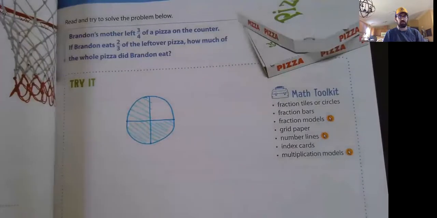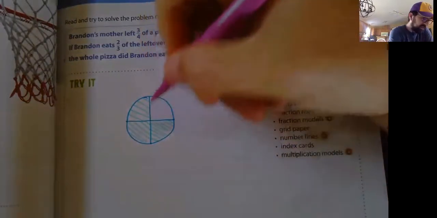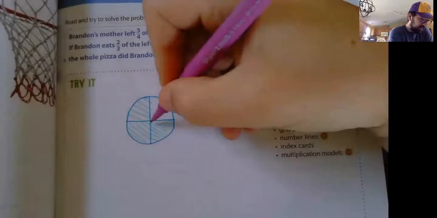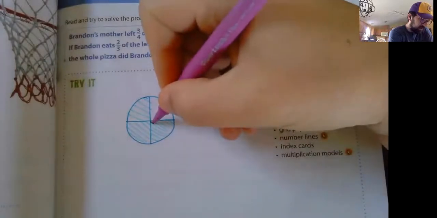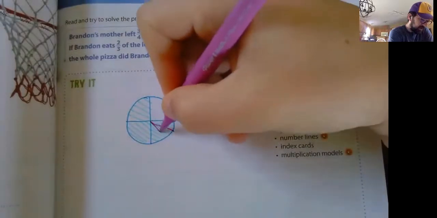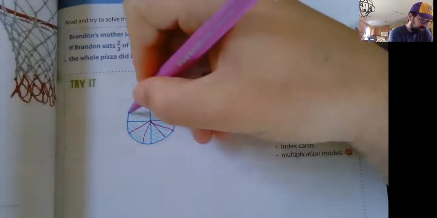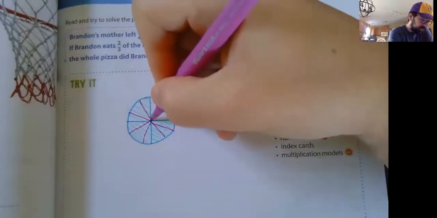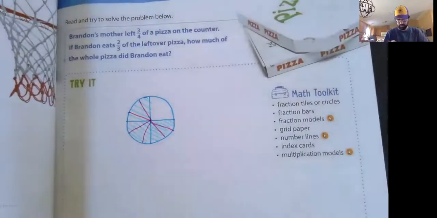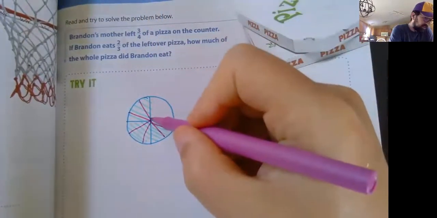That means of what's here, we could break this into thirds, right? So it's another way to look at this. If I break this into thirds, yes, I could break this into thirds too, but we're not going to worry about it.